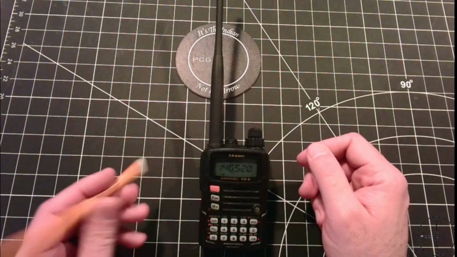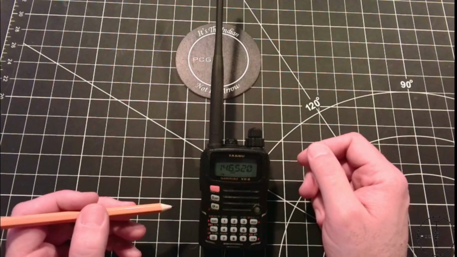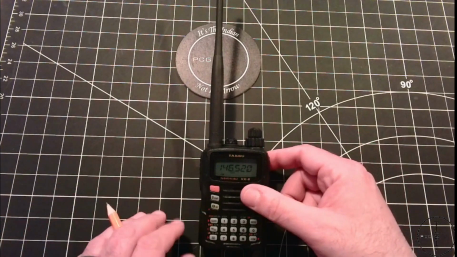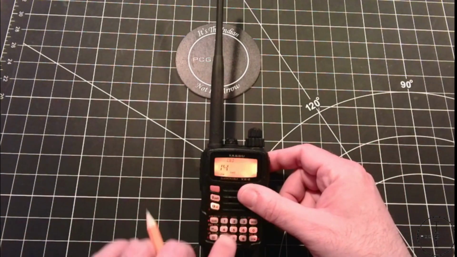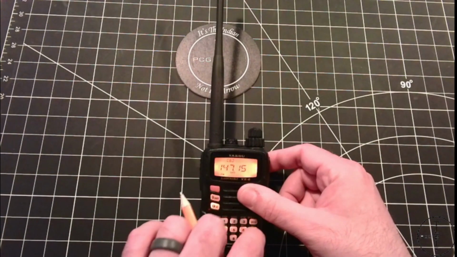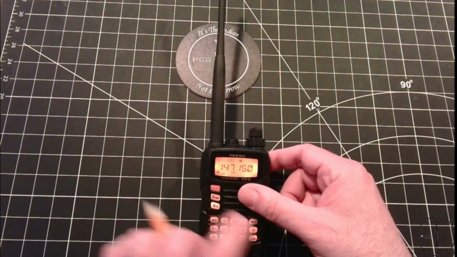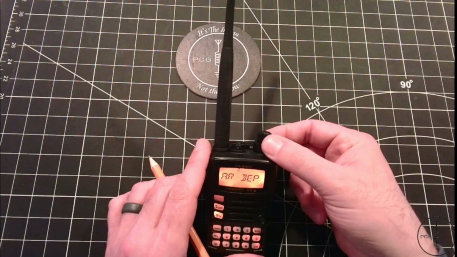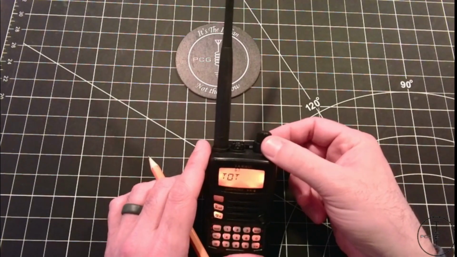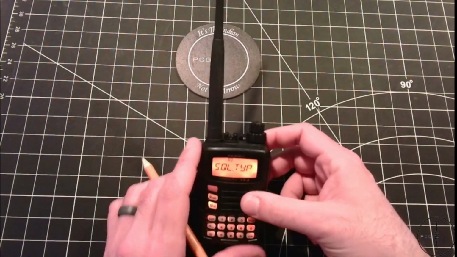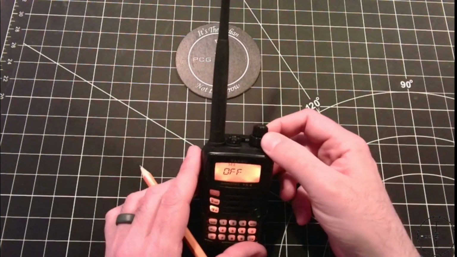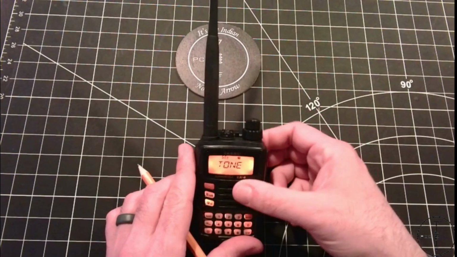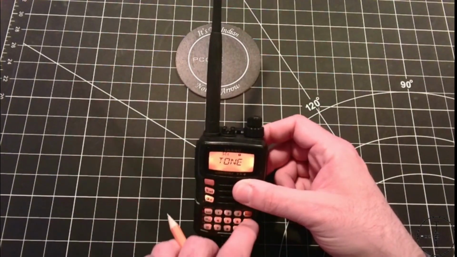Now I'll enter the repeater frequency 147.150, and then I'll go back into the menu so I can set my other values. So 147.150. And then FW and set to enter the menu, and I want to go to menu item number 60, which is titled Squelch Type. Press set, and I can select tone, tone squelch, DCS, and for this demo I'll select tone and set.